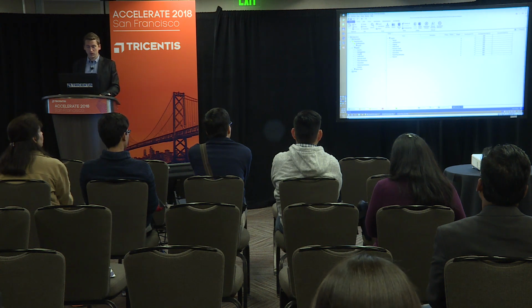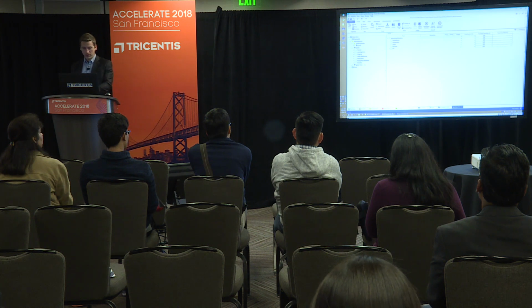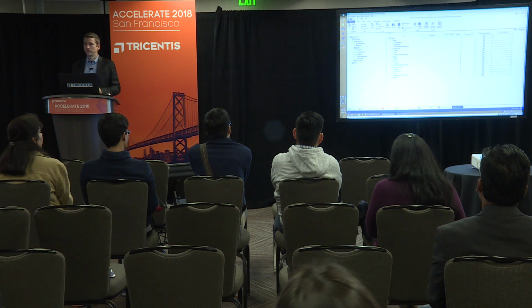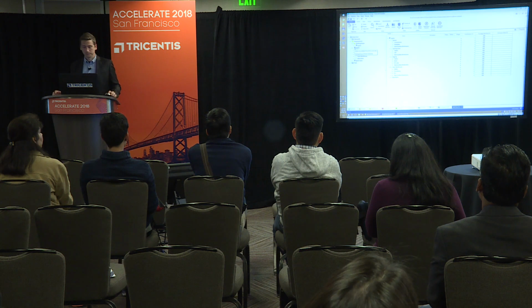I'll just delete the ones that are not relevant to me. I've got a source, a landing, and I don't have a raw vault or a business vault. I've got a warehouse, a data mart, and reporting, and reports I'm not using, for example. Right now I've got my base structure.